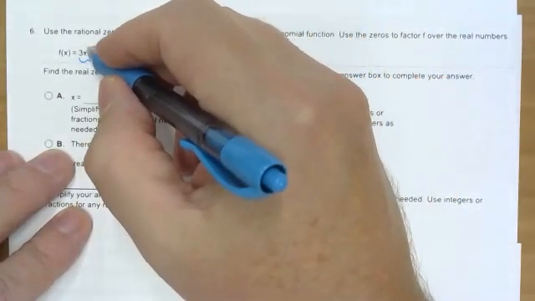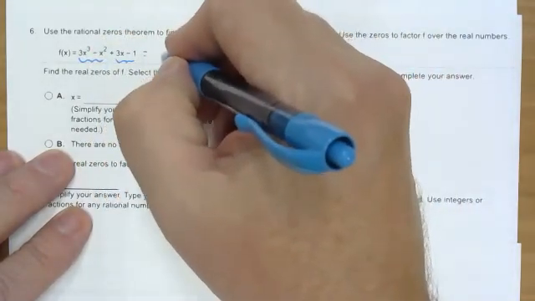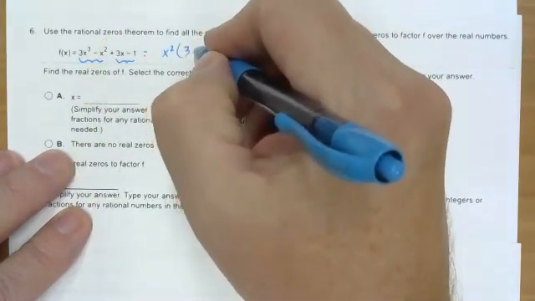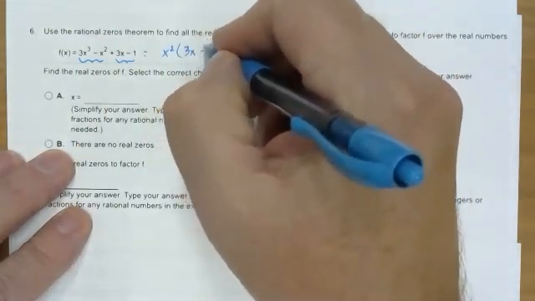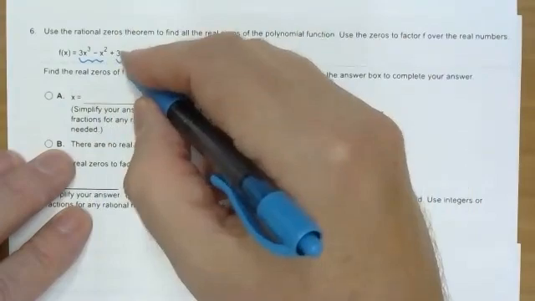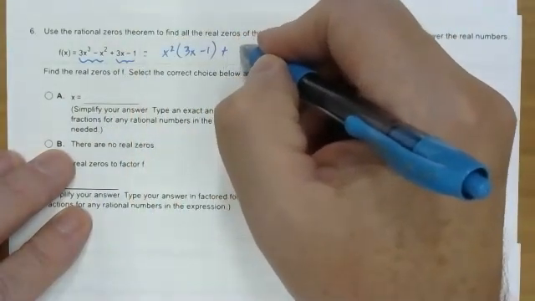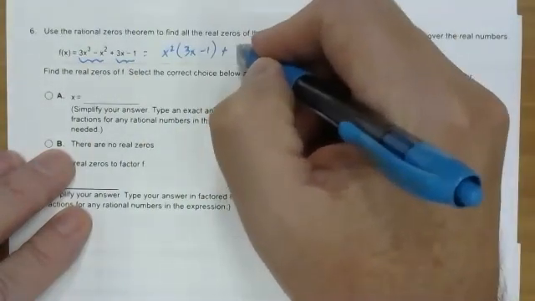So 3x cubed minus x squared. The GCF of those 2 terms would be x squared. So I factor out an x squared. I have 3x minus 1. So that's factoring the first 2 terms. And then 3x minus 1, actually I can't factor it. So I just am going to write 3x minus 1.